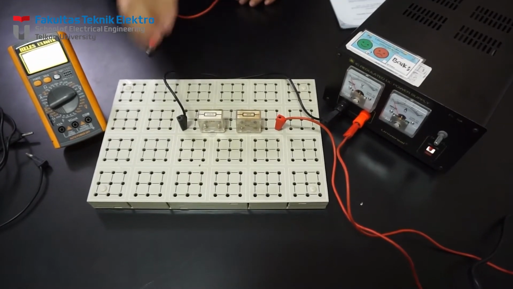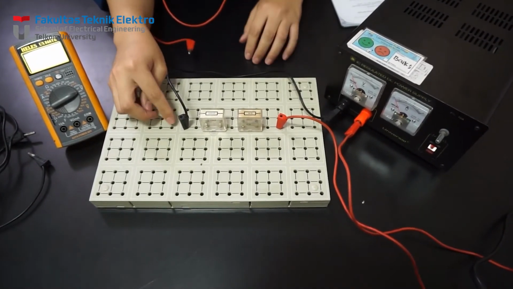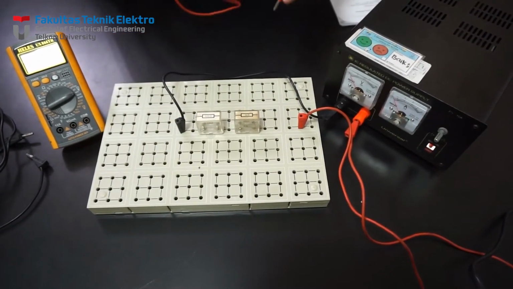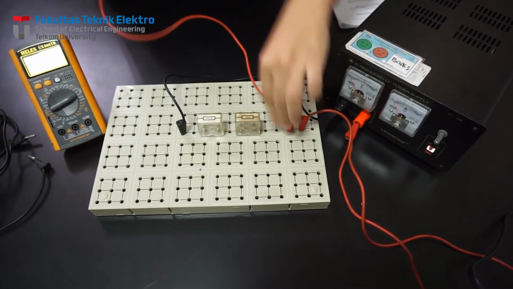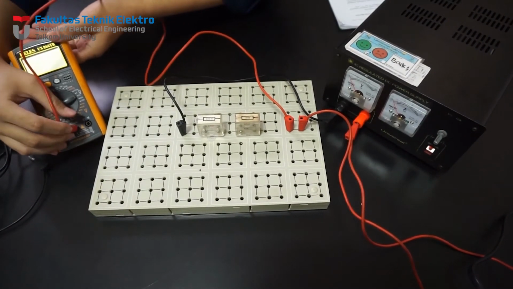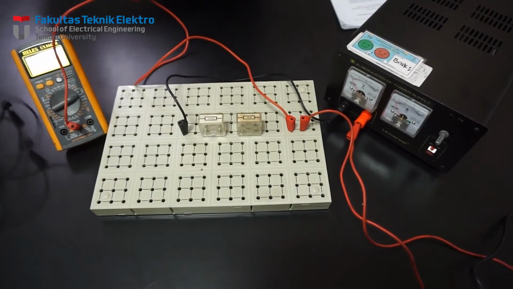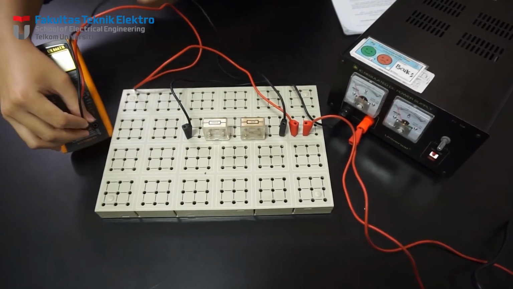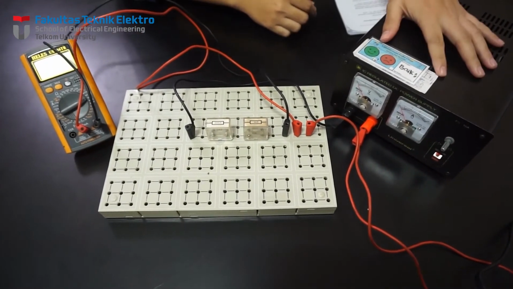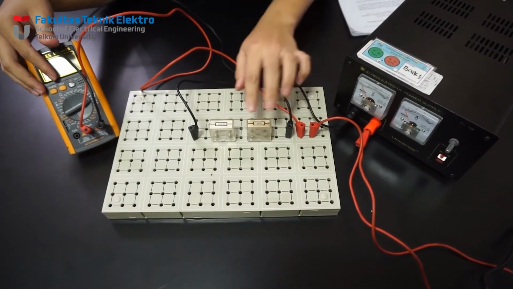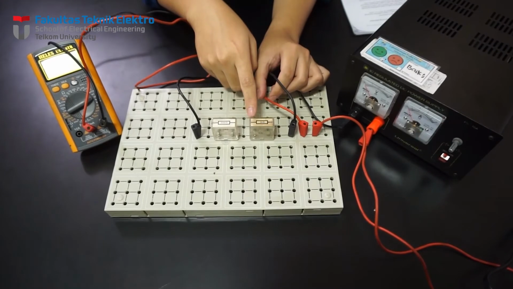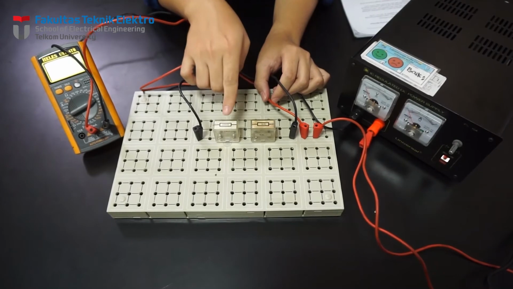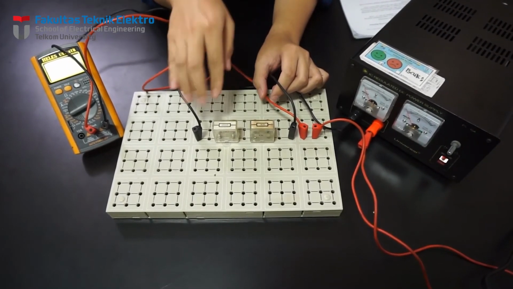To measure the current of the circuit, we must place the multimeter in series with the resistor. We can place it in the front or in the back. Right now we place it in the front row of the first resistor. Now from the power supply, it then goes to multimeter, then go to the first resistor, and then go to the second resistor and back again to power supply.